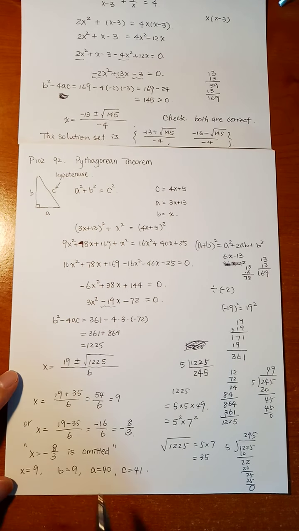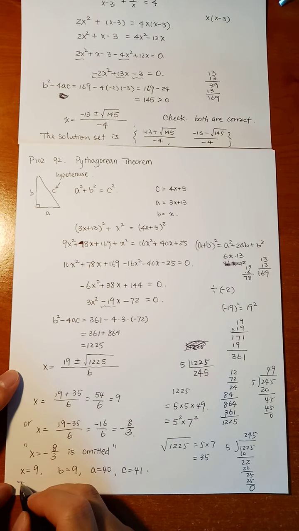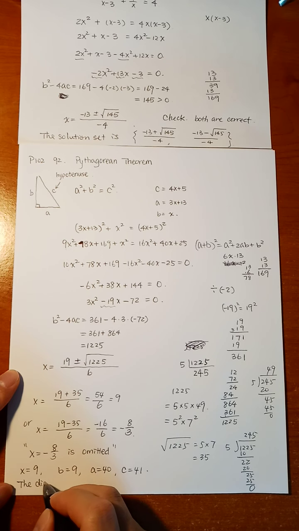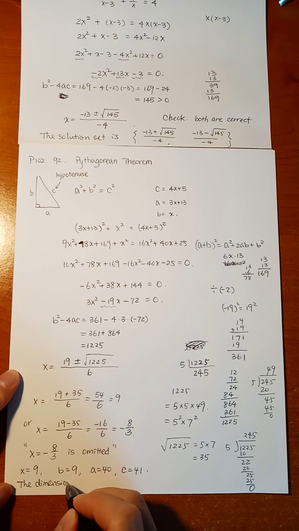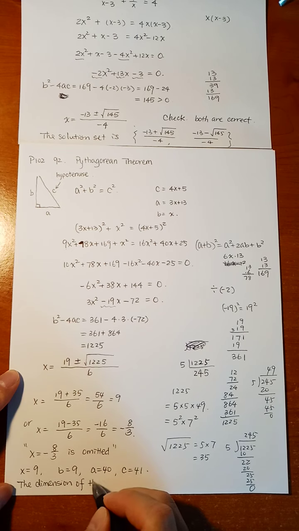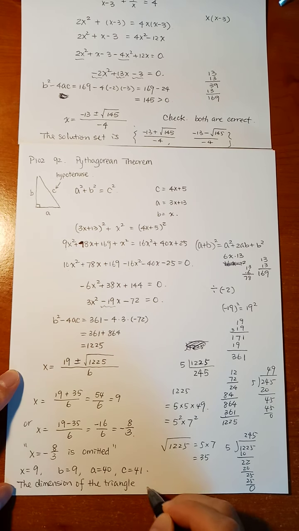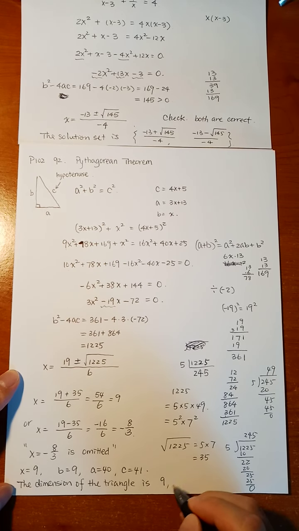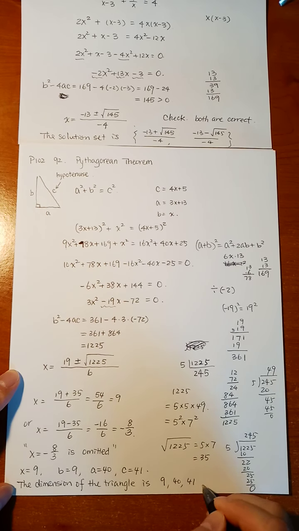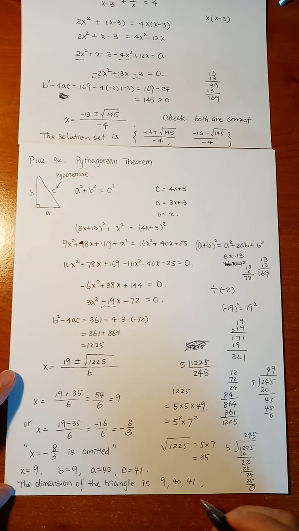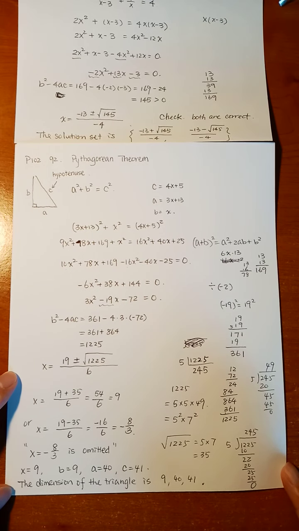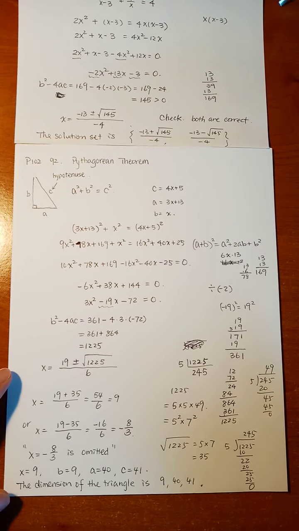Okay, so the dimensions of the triangle are 9, 40, and 41. They are the three sides of the triangle.